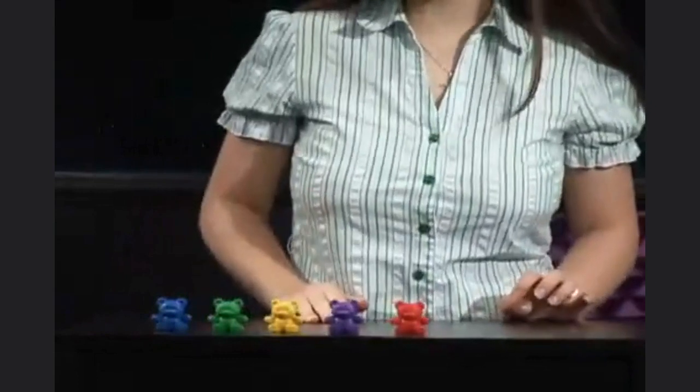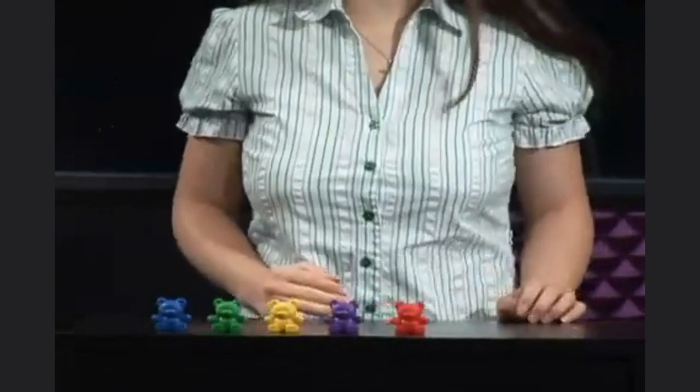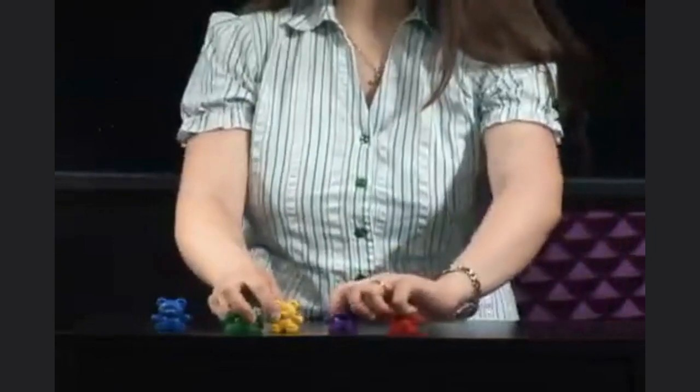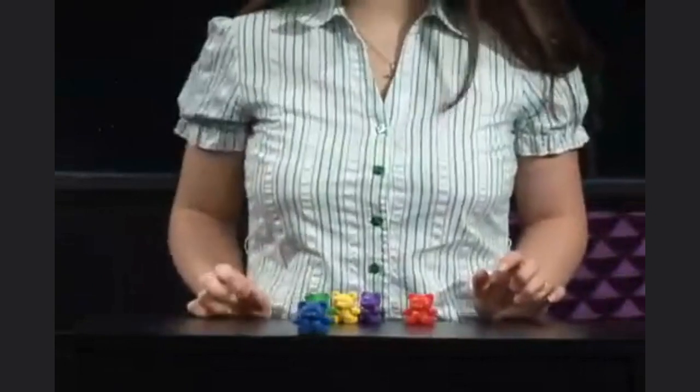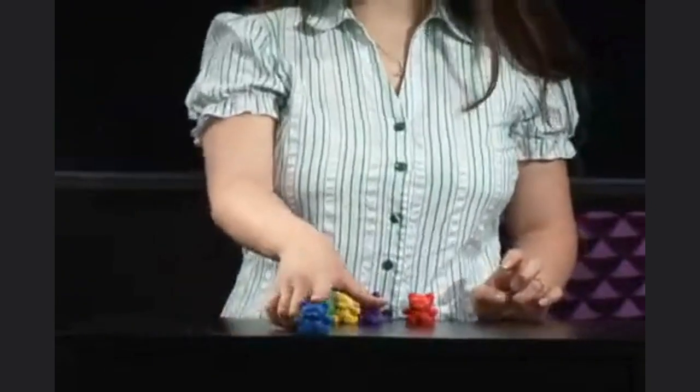Every number has a symbol, and today we are going to focus on the number 1. There is 1 bear. When I count it, I just say 1. And we write the number 1 like this. 1. There is 1 bear. Now on the screen, there is 1 dog. See that? There is 1 dog. The number 1.